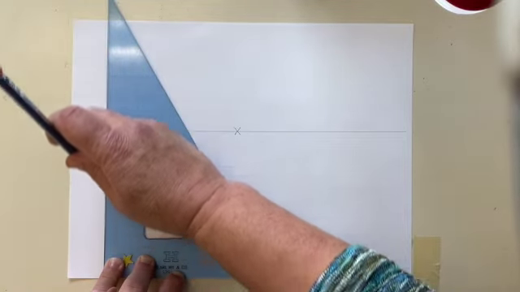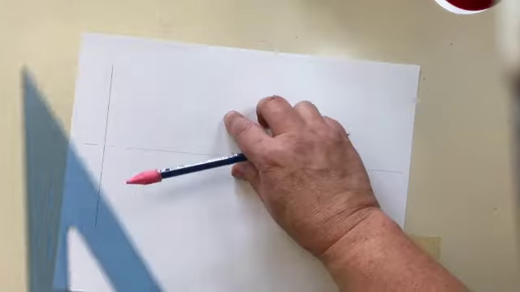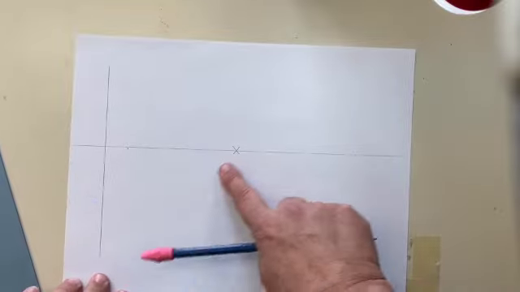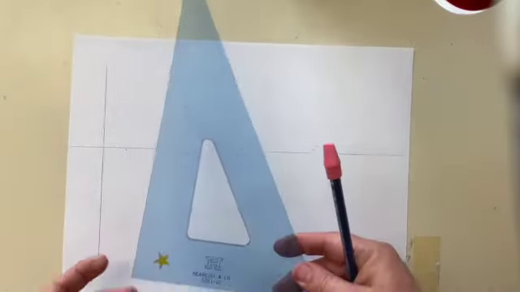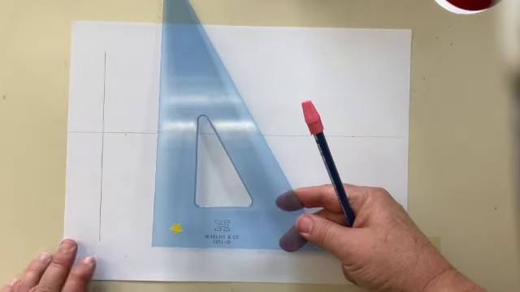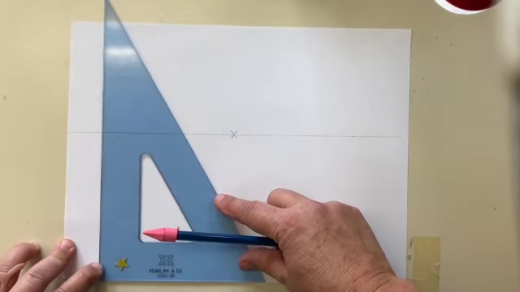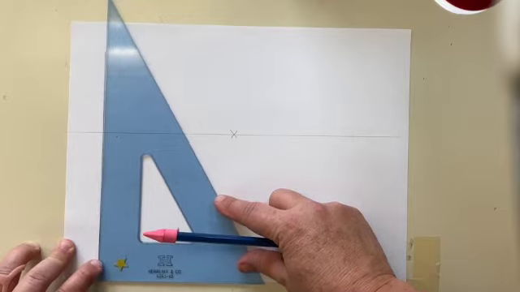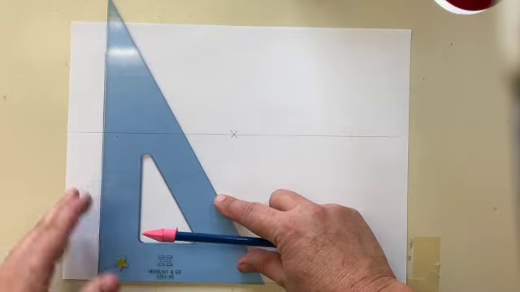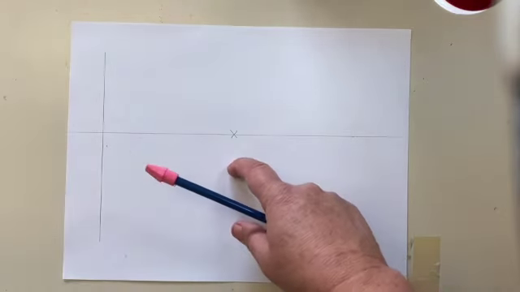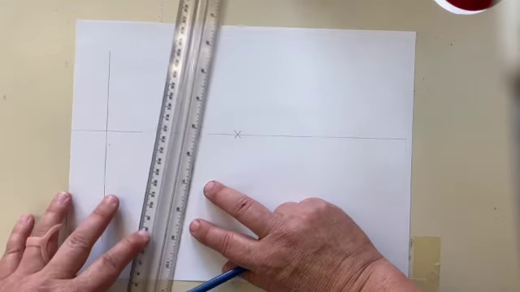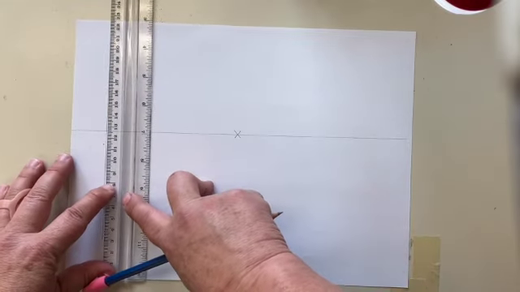So I'm going to draw a vertical line that goes way up above my eye level. This is going to be an enormous flat screen TV. So you need to do a vertical line. Now I just used a triangle because with a triangle I can line up the bottom corner and get a perfect vertical. Now some of you are going to be fine at using a ruler or a straight edge and just eyeballing what vertical is.